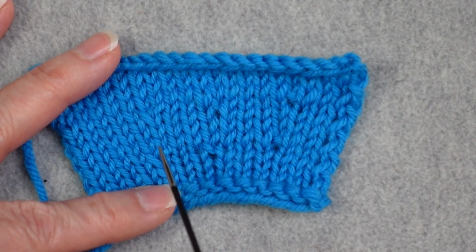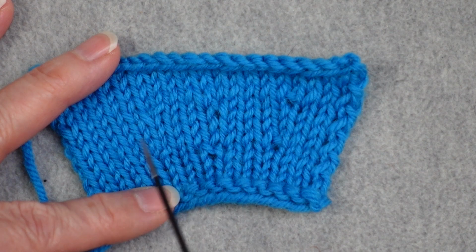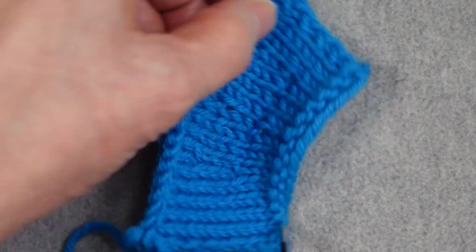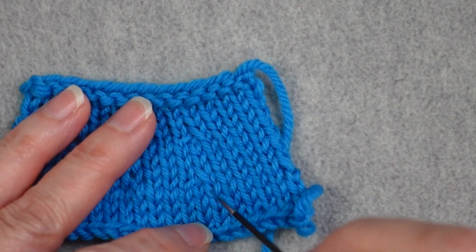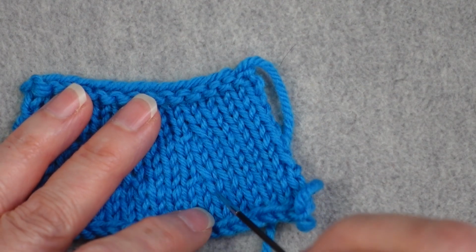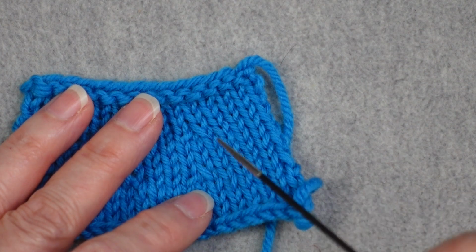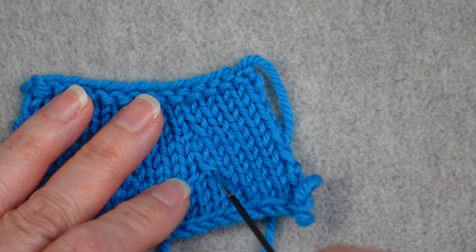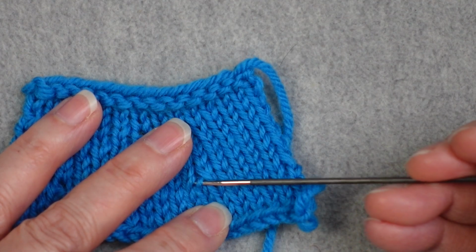So this is the increase that is the most difficult to tell apart from a decrease when you look at it upside down. If I'm looking at this upside down, it looks like, oh, I've got these two columns of stitches, and it looks like this is crossing over another stitch so that that one is underneath. But we've only got one leg here.